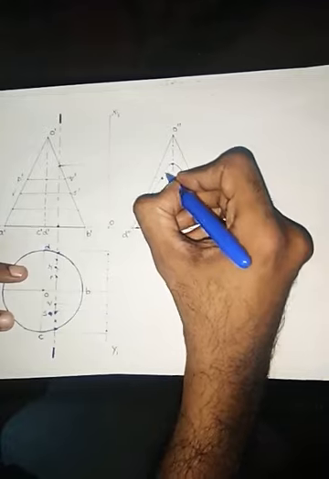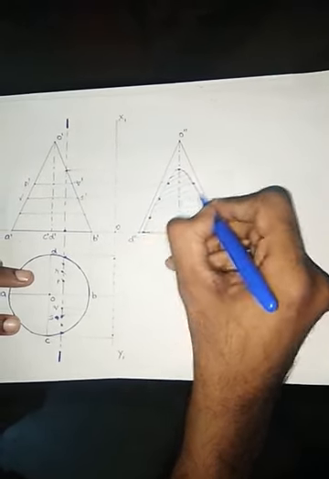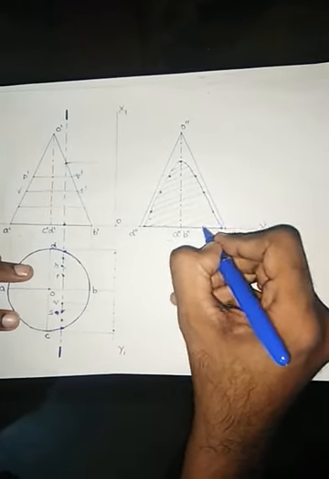Once you have identified all the points, you draw the section lines. So we'll be getting the true shape and the section plane also like this. This will be our hyperbola.